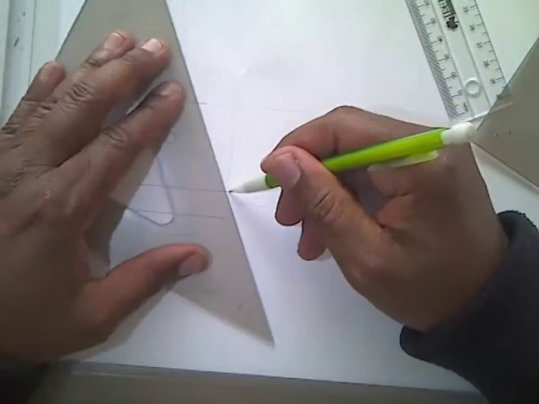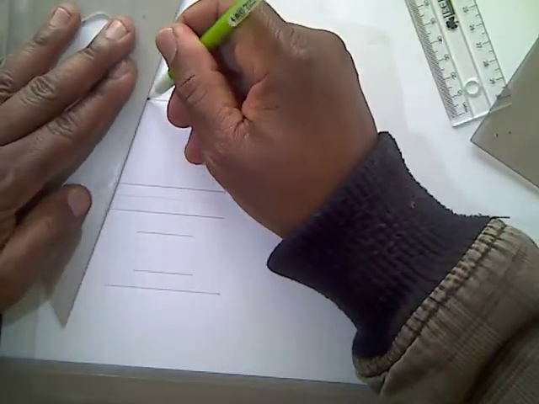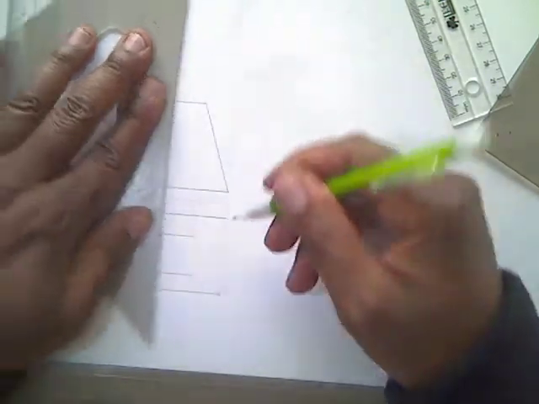Three. I use my T-square once, and then you can always join here. One, join this side.